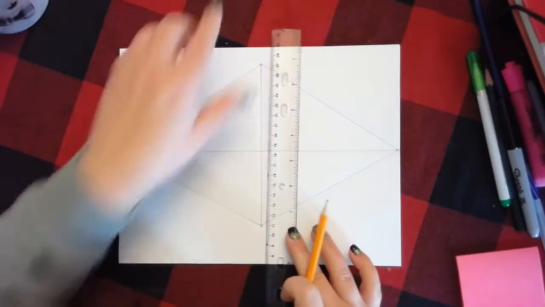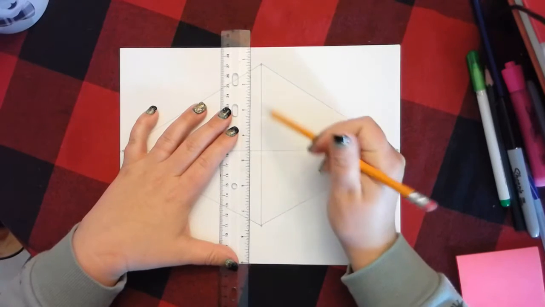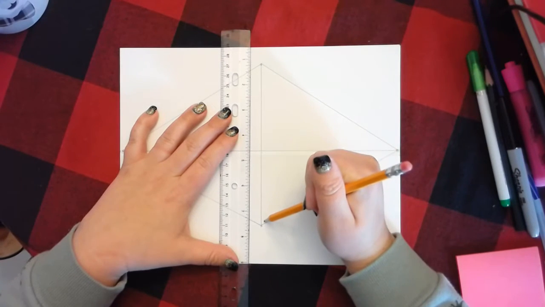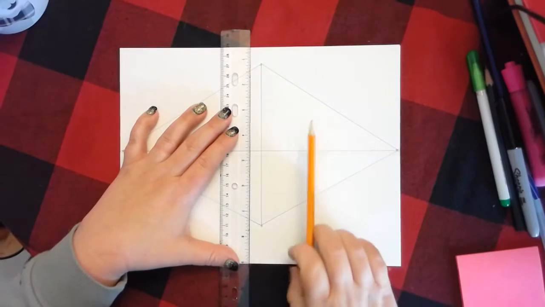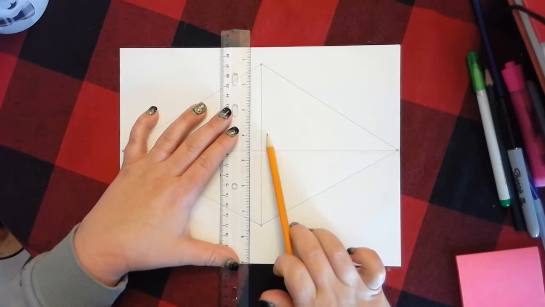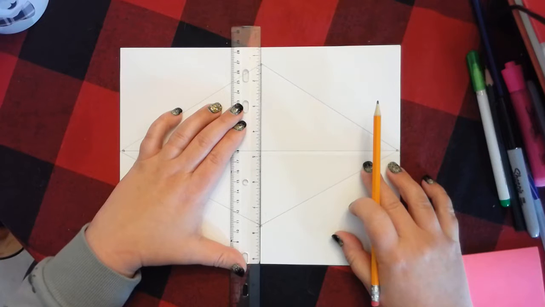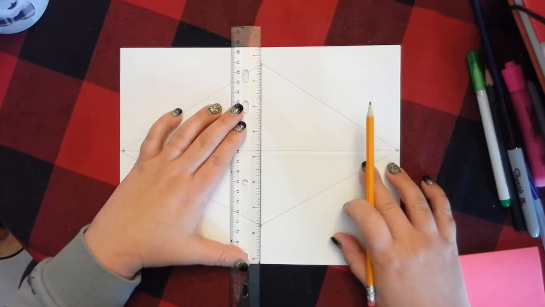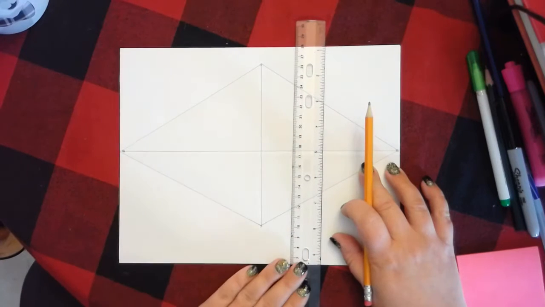Now, a rectangular prism. We have lines in our rectangular prism that are parallel to each other. So the edge of our rectangular prism that is further away will simply just be shorter, but it will still stay parallel to the center line. So what we're going to do is we're going to line it up with our ruler and kind of just slide it over until we have the width that we would like.